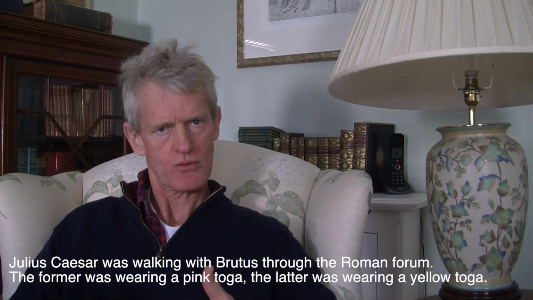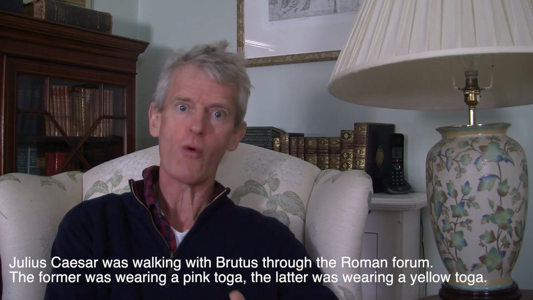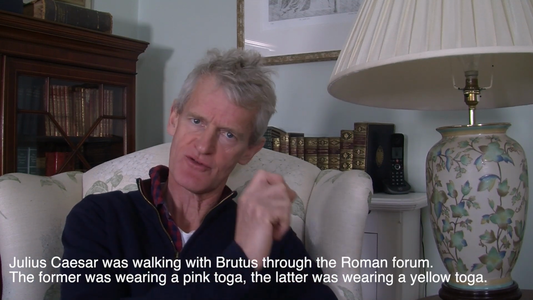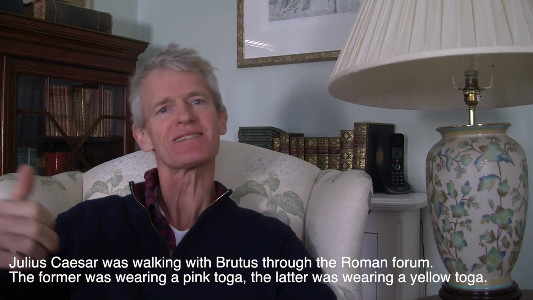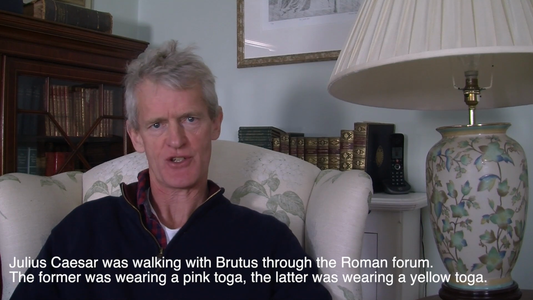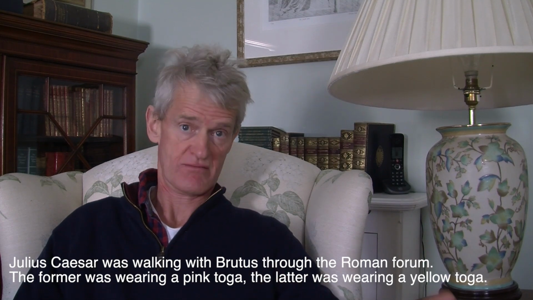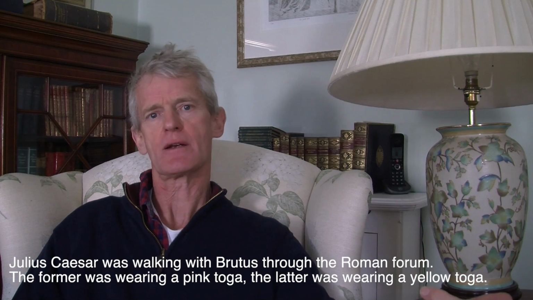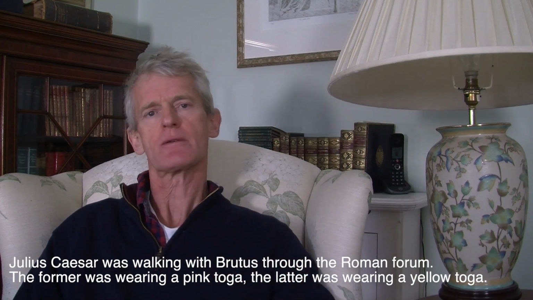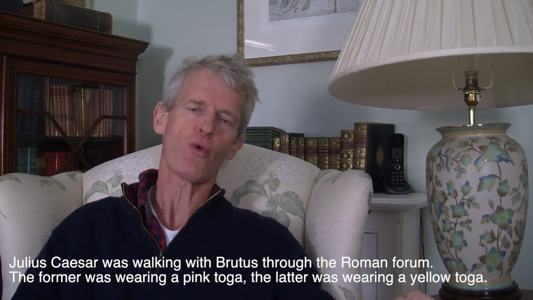And in English, we know what that means. The former is the first noun we mentioned, and the latter is the last noun we mentioned. Okay, so that saves us having to repeat Julius Caesar was wearing and Brutus was wearing. We can just shortcut that by saying the former and the latter. In Latin, you can do exactly the same thing, but you tend to do it with the pronouns hic and ille.